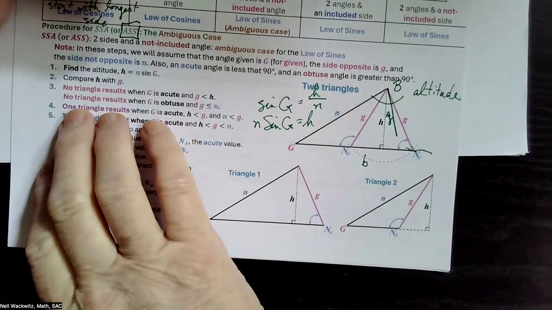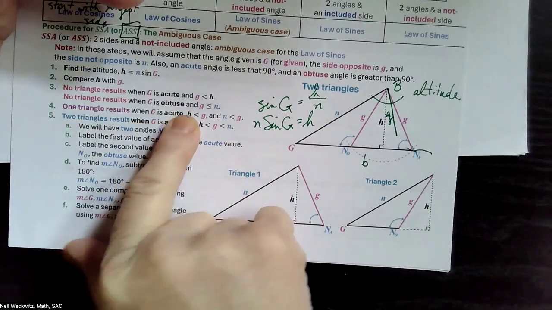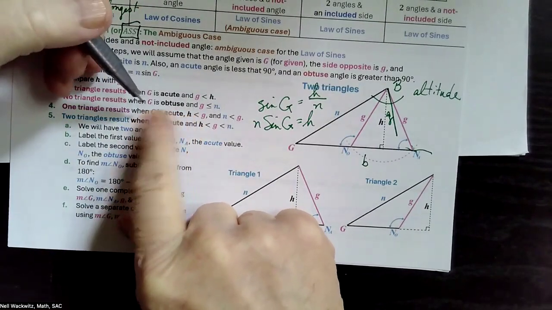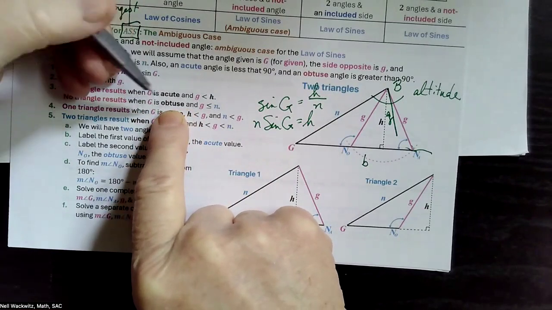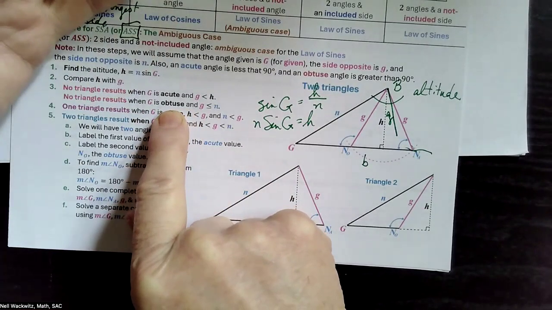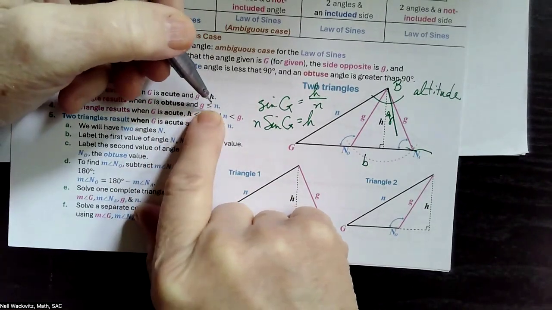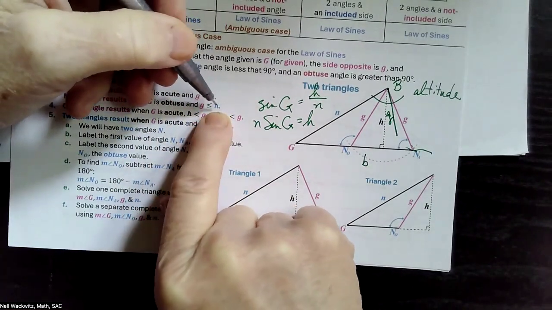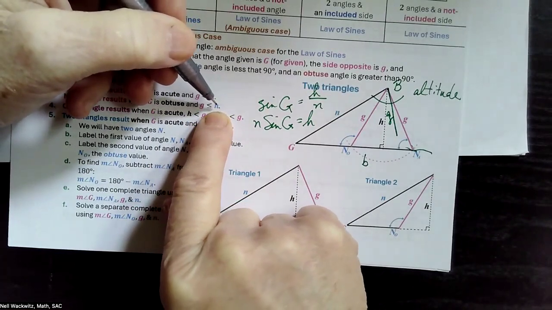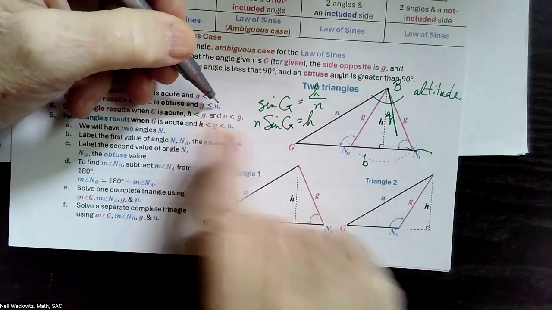No triangle results if G is obtuse, so if G is greater than 90 and side g is less than or equal to side N, the side that isn't the same as the angle.